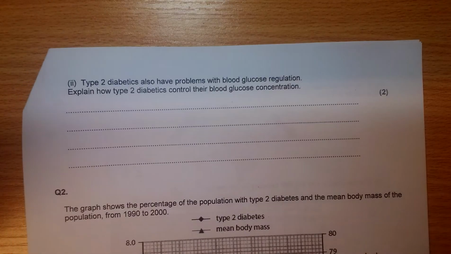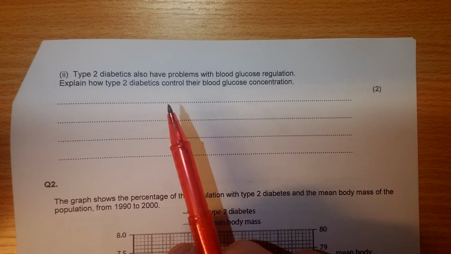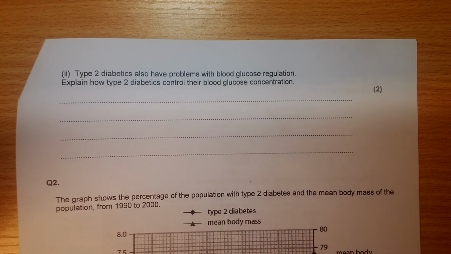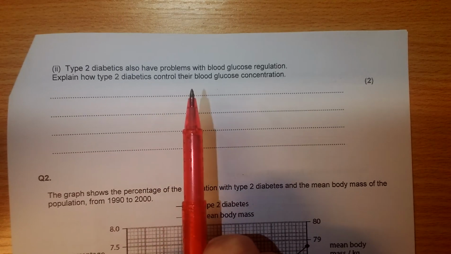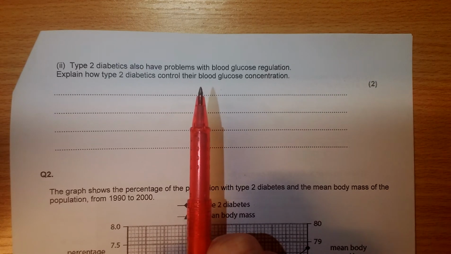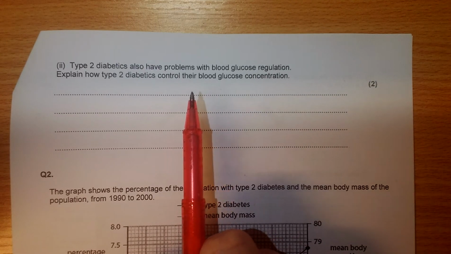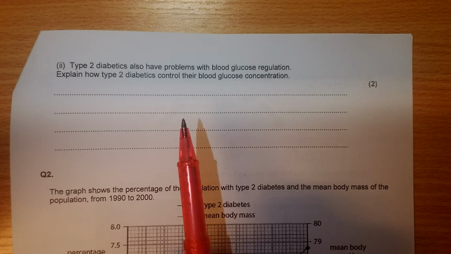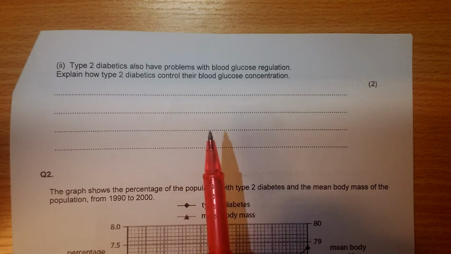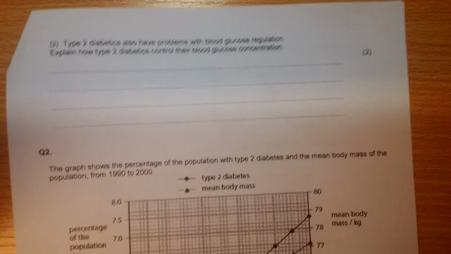Okay, it says type 2 diabetics also have problems with blood glucose regulation. Explain how type 2 diabetics control their blood glucose concentration. Well, if you're a type 2 diabetic, you do make insulin, but it's become ineffective because the body has become resistant to it. And type 2 diabetics control their blood glucose by using a combination of controlled diet and exercise, and it's 1 mark for each of those.